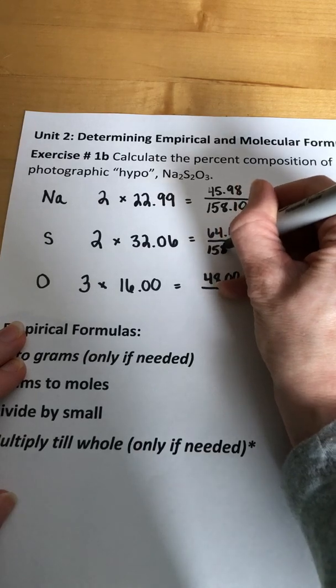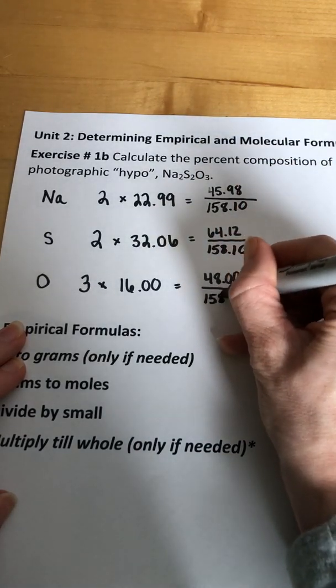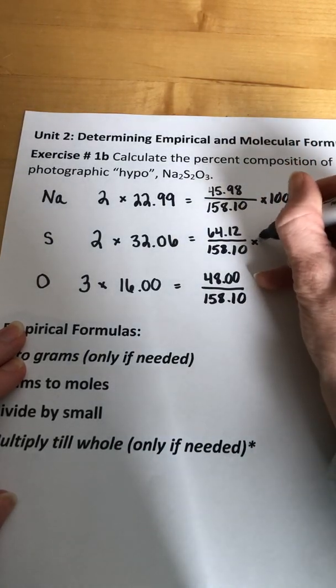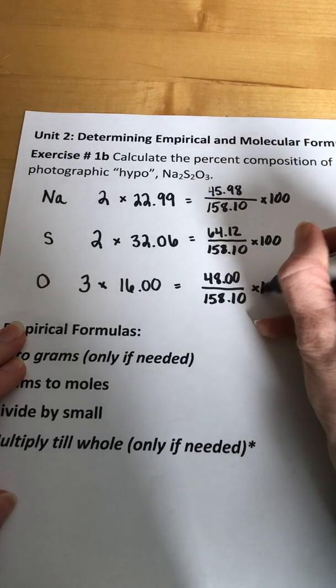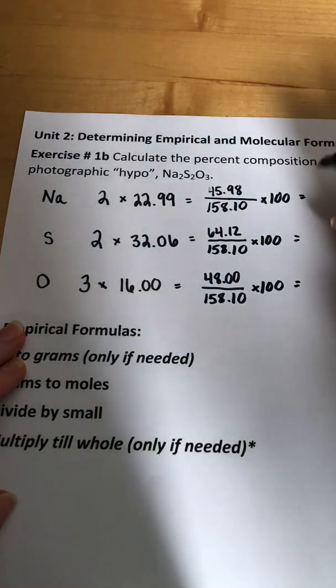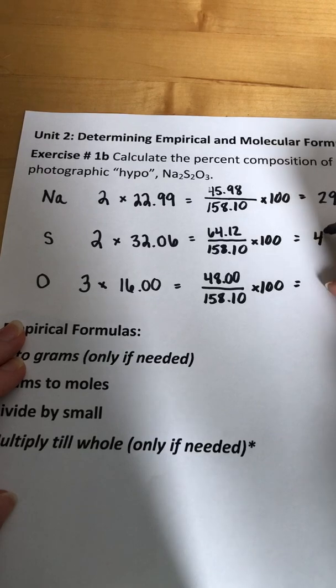Each of those elements' masses, you divide by the total mass of the whole compound. Since it's a percent composition, to put it into percent we multiply by 100. You'll be told what to round to on those percentages, but it's typically to the hundredth place.